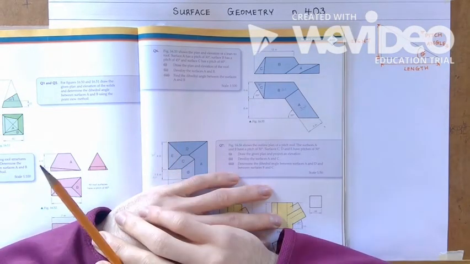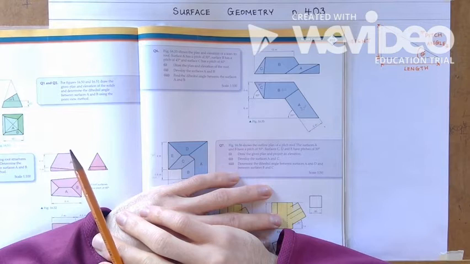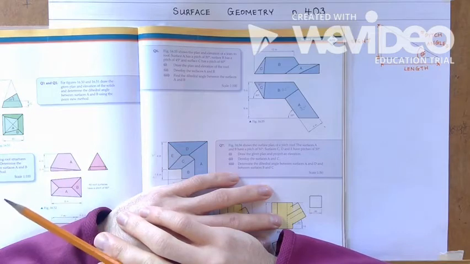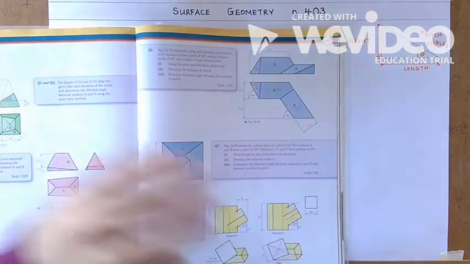What we need to look at now with this surface geometry is the whole idea of pitch angle, and the pitch of these surfaces. So I just have a little sketch here that I'm going to go through first before I start into the question.